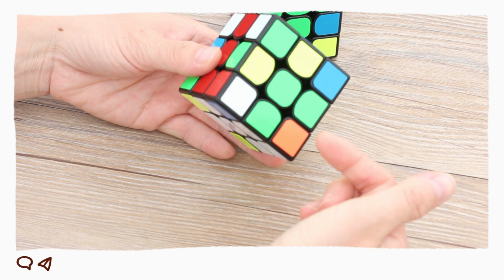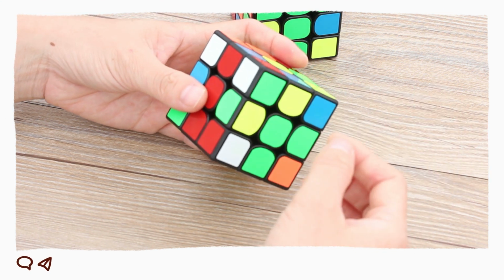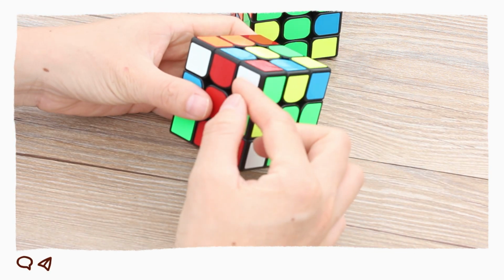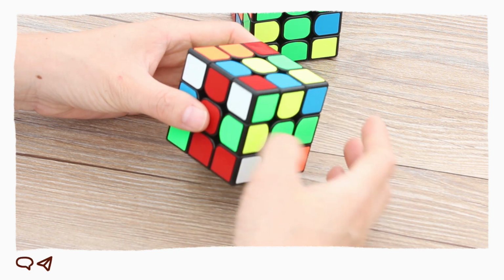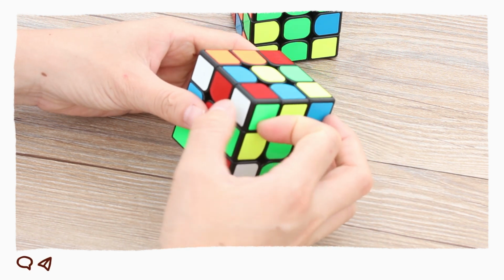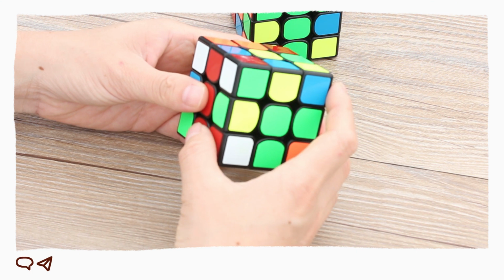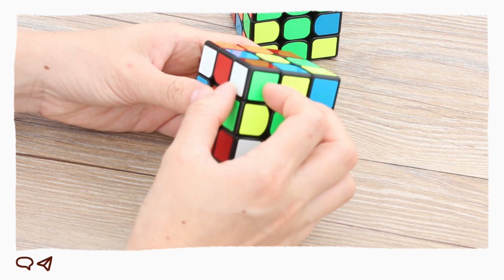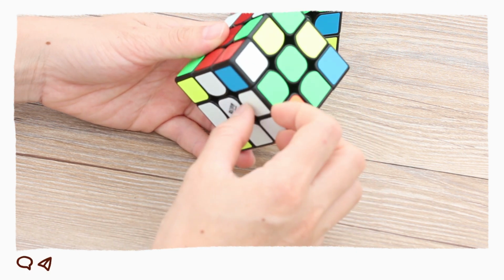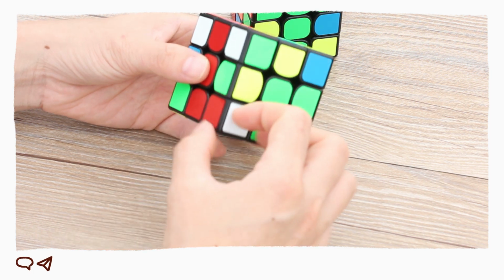So this time, would you like one more example? Let's start with a white corner in the top layer, for example this one, white, green, red. Figure out where it should be. It should be between the white, green and the white, red, above it.